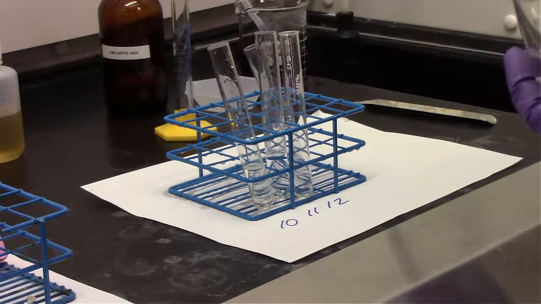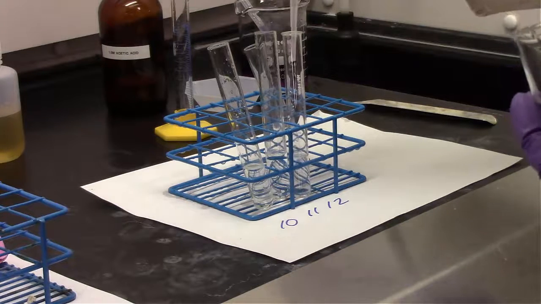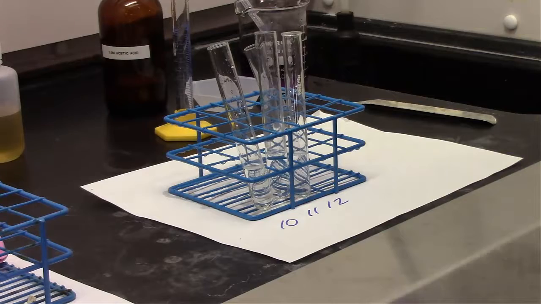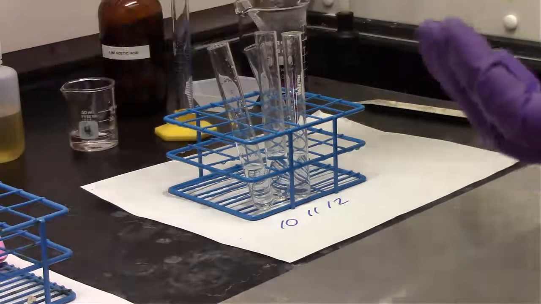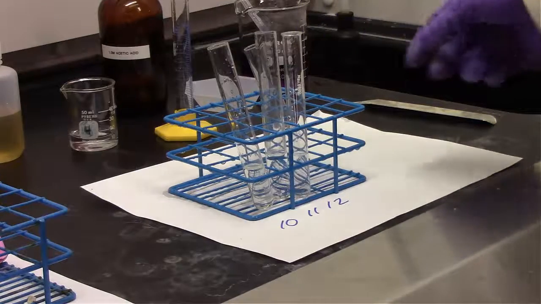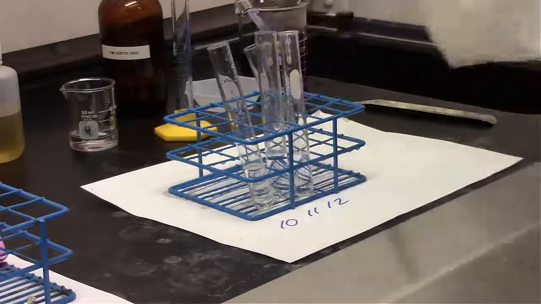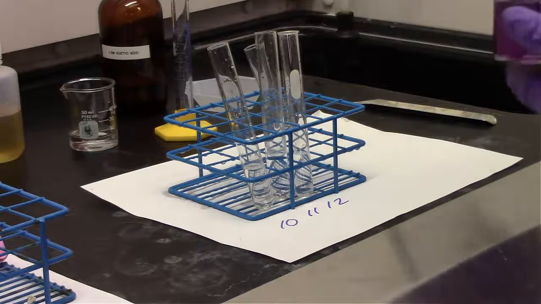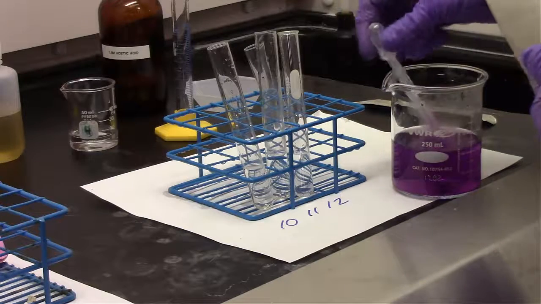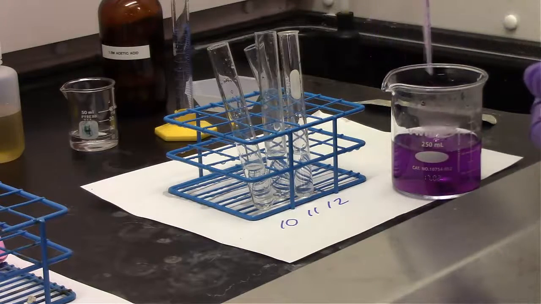And for test tube 12, we're just adding 5 milliliters of water. And now for all of these solutions, we're adding about 3 milliliters of indicator to each one.